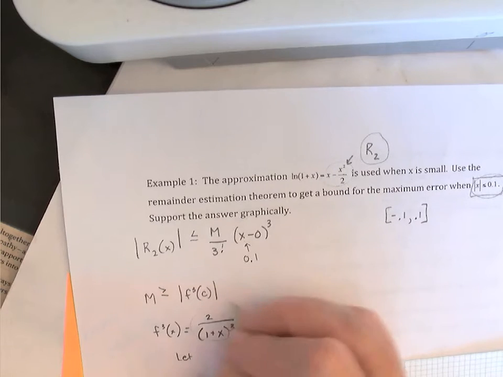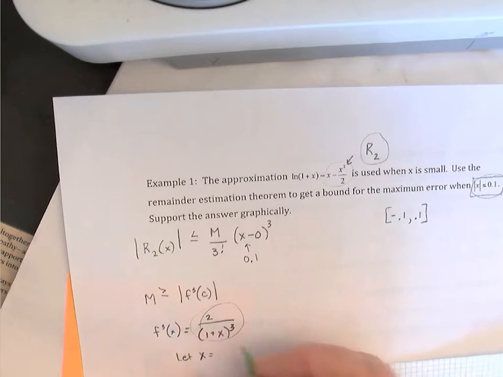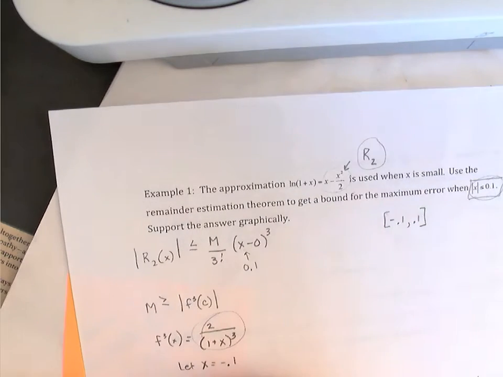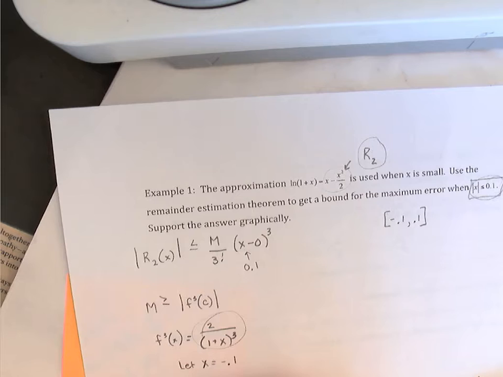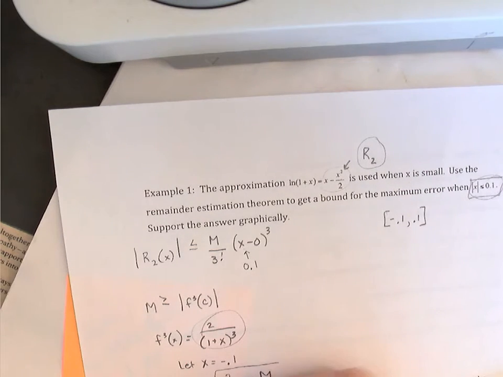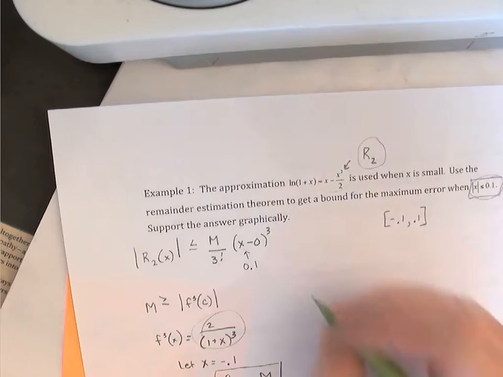This needs to be as big as possible. So let's let x equal negative 0.1. So what we're saying is that this third derivative, the worst it can be on that interval, is going to be 2 over 0.9 to the third. So let's let that be equal to m. Right, the biggest that this third derivative can be on that interval.